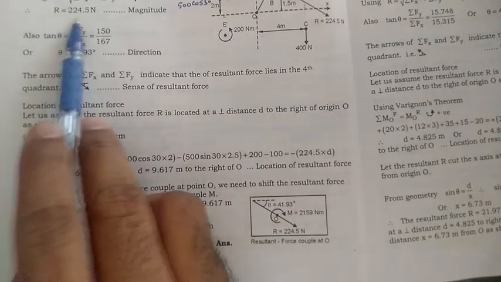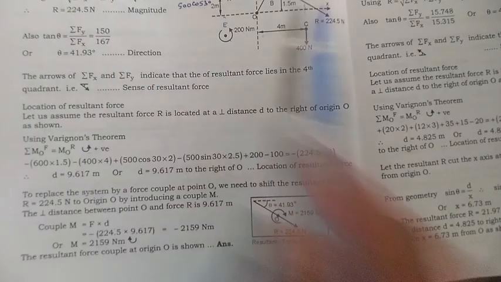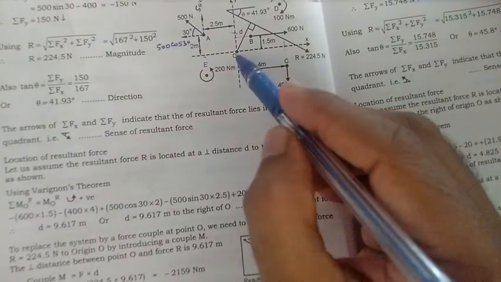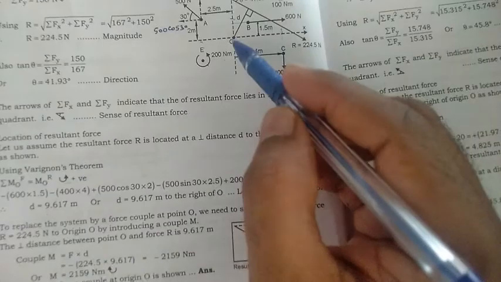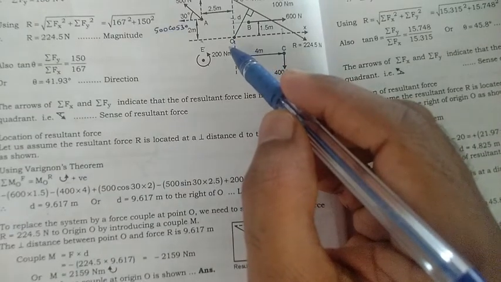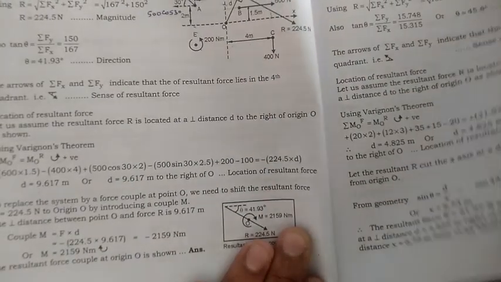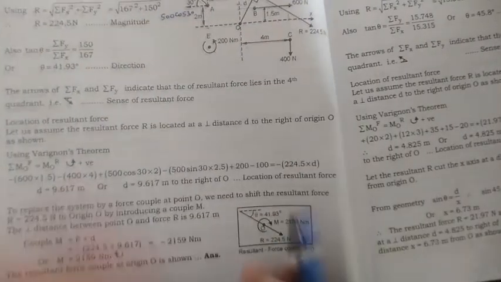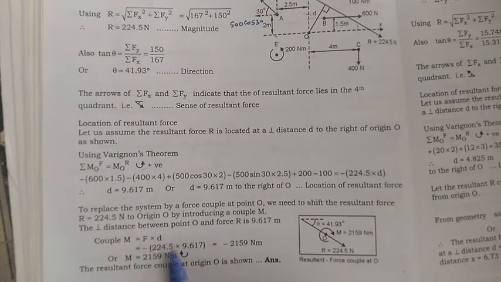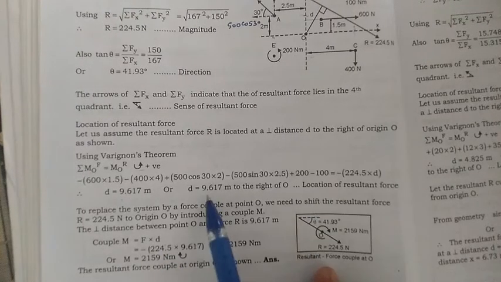If I locate that resultant force directly at the origin point, because of that shifting, the actual value of the moment of couple will come just here. Moment equals force multiplied by distance. So the force equals minus 224.5, multiplied by the distance, which we already got from the previous step, 9.617.